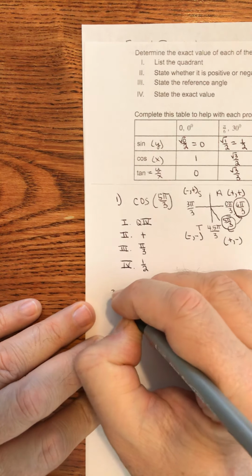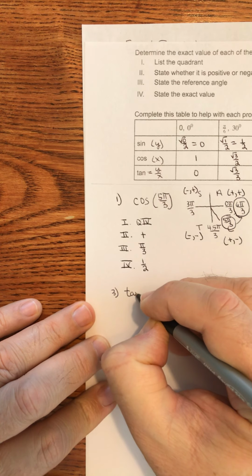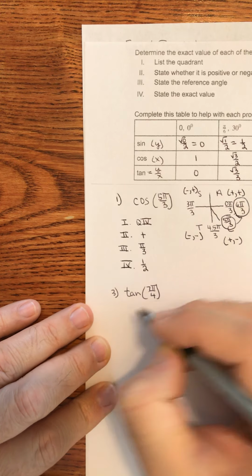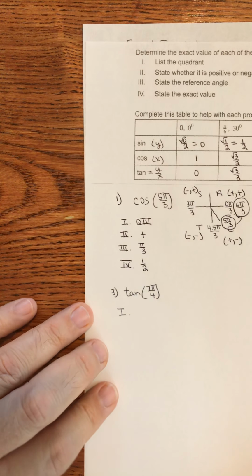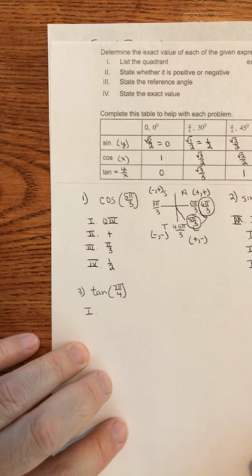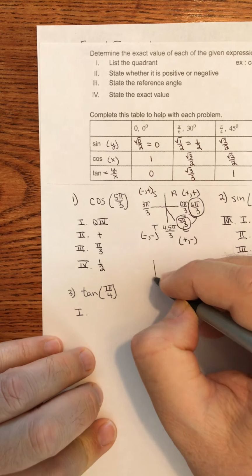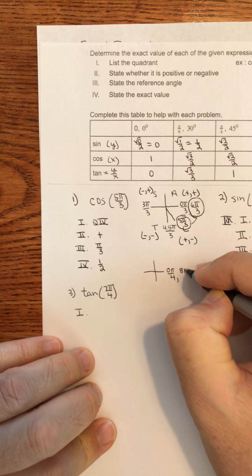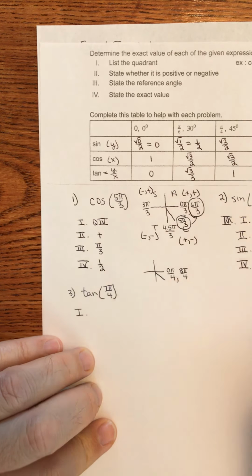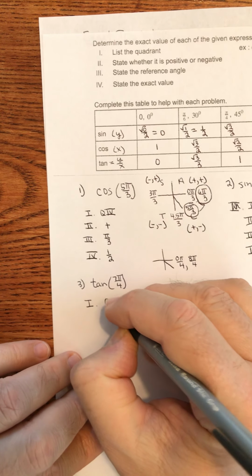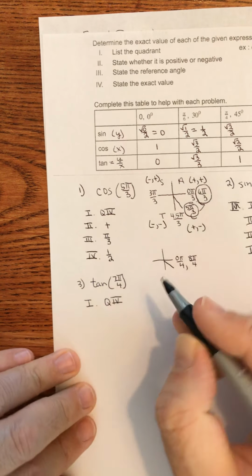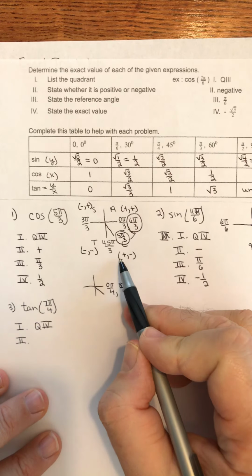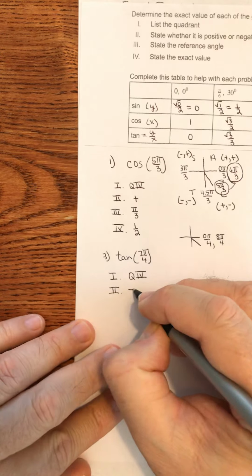All right, number 3, tangent. 7 pi over 4. What quadrant is 7 pi over 4? Well, this is 0 pi over 4, doubled, 8 pi over 4. Boy, I'm picking them all in quadrant 4. This is quadrant 4. And what is the tangent in 4? Well, again, it's sine over cosine, y over x, so that's negative.